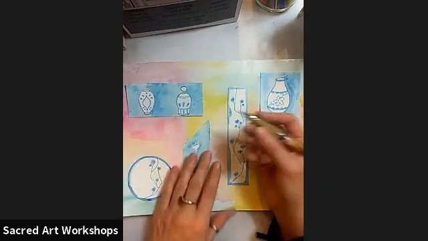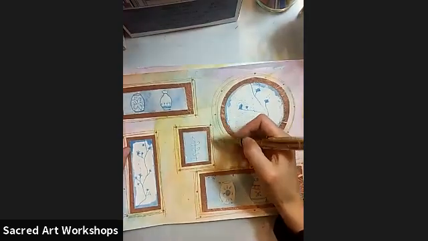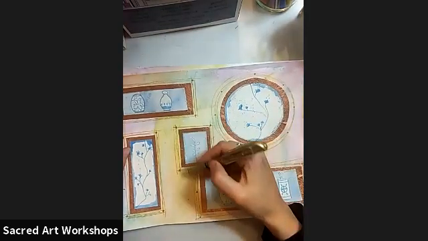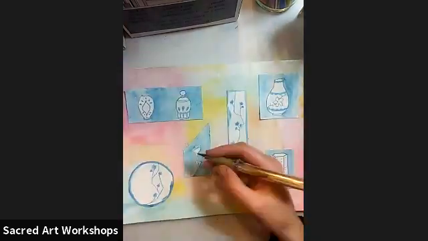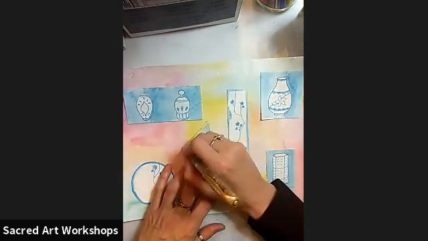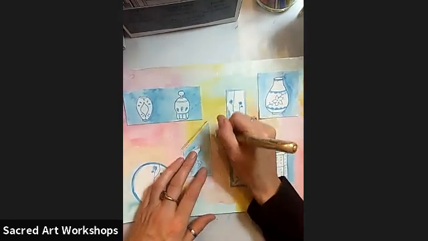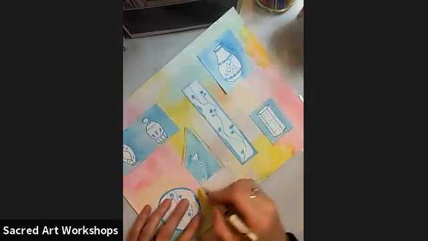So now what we're going to do, if you see on this one, I made marks around it that just sort of look like lines to make a frame-like shape. So you just give a little bit of space and then make lines around it like this. You can see my ink is running a bit out.